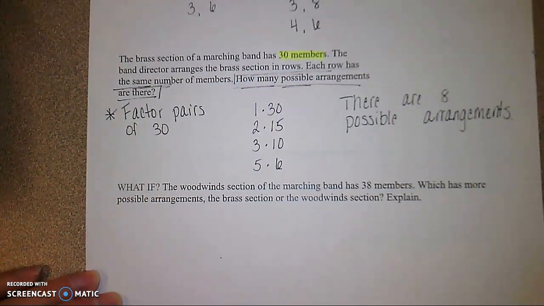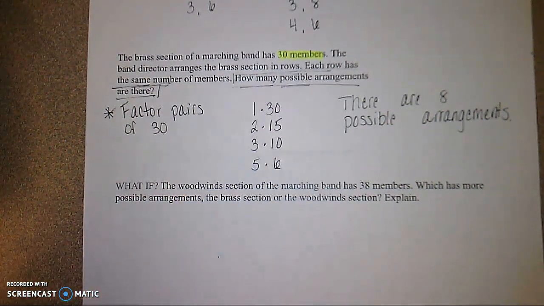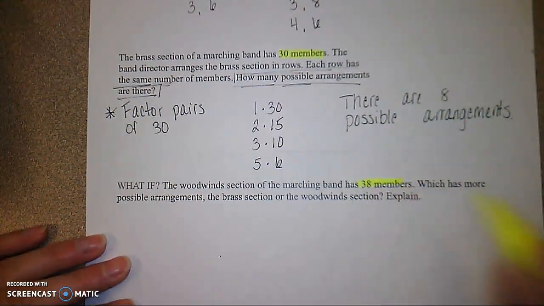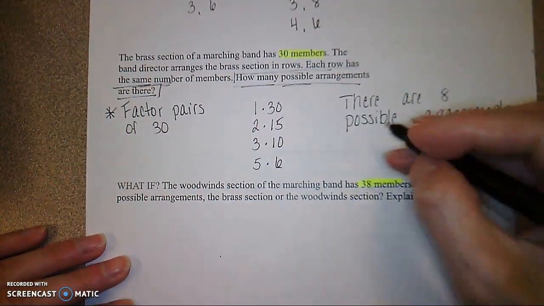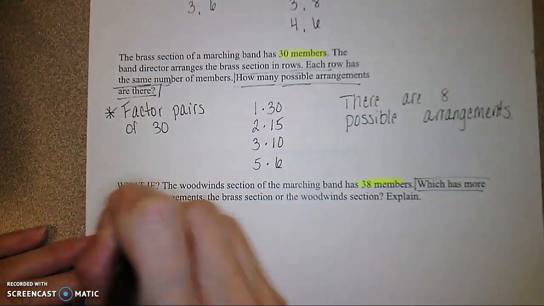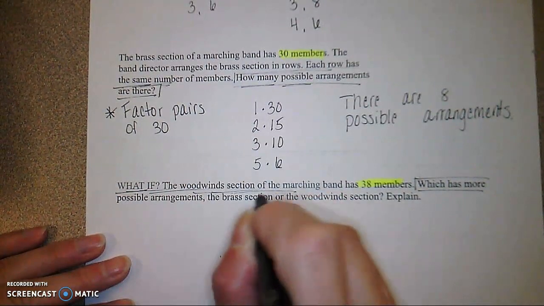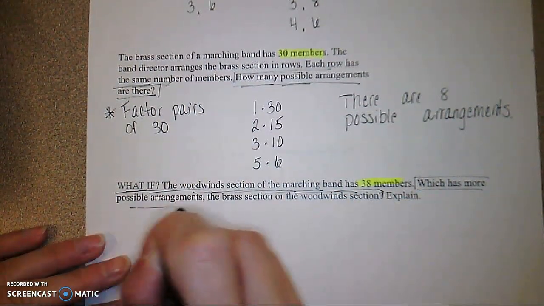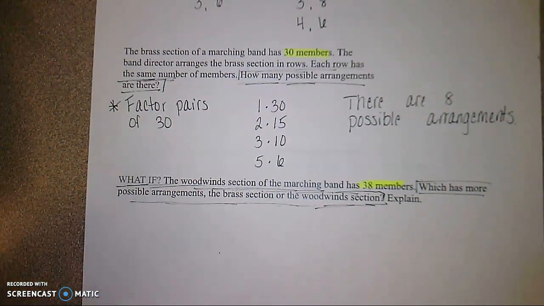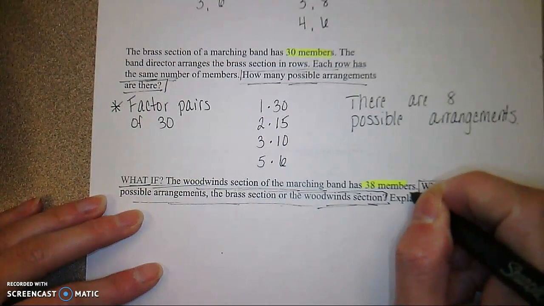So now, let's say the woodwind section, different section, same marching band, but they have 38 members. So now our question that we're going to answer is which has more possible arrangements? Is it the brass section or the woodwind section? So we're not just looking at the number of band members, but the number of arrangements as far as rows, equal number of rows. And then we're going to explain that answer.